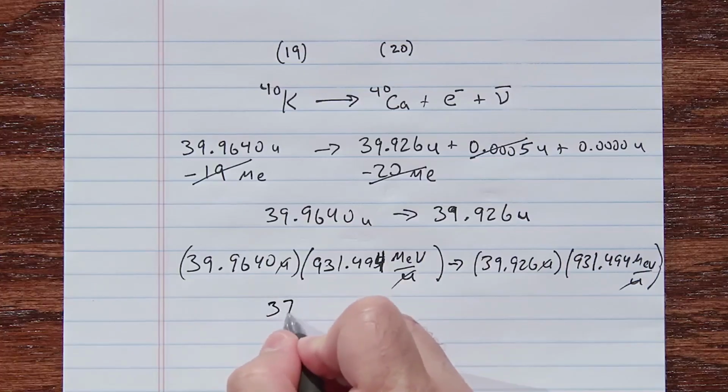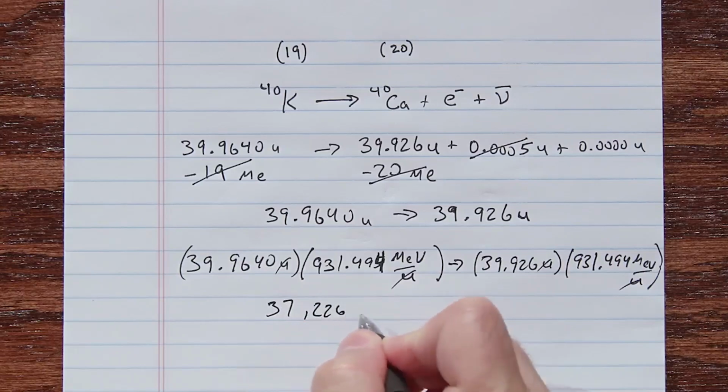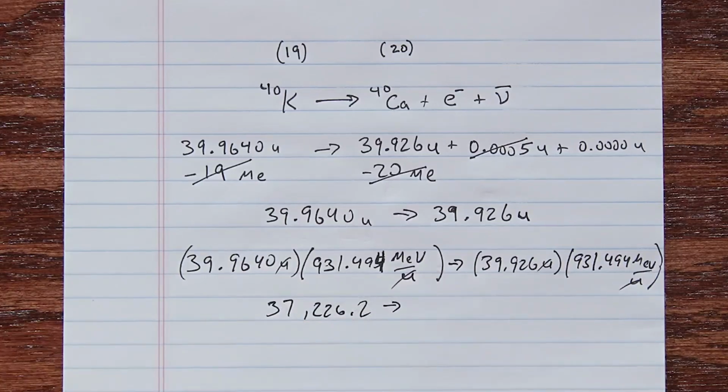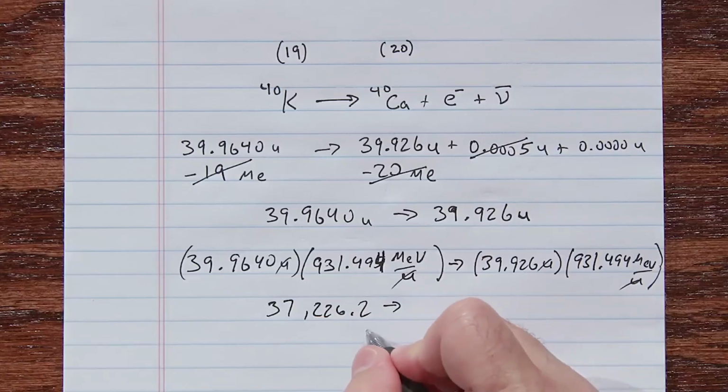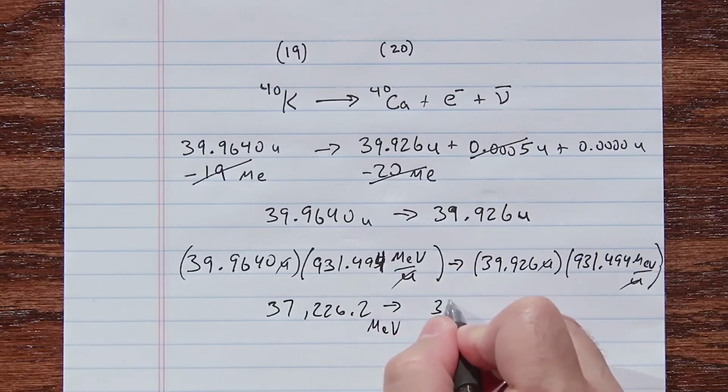We have 37,226.2 MeV goes into 39.926 times 931.494 MeV.